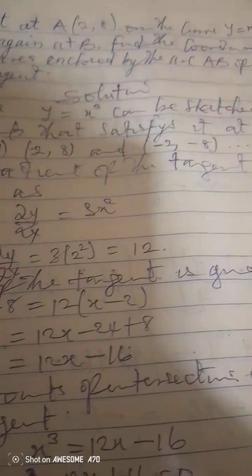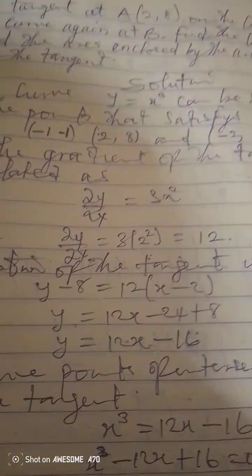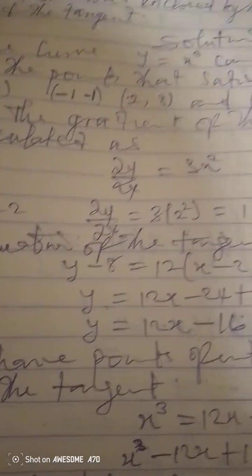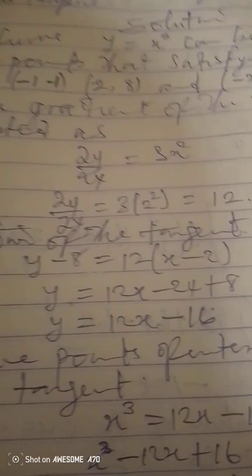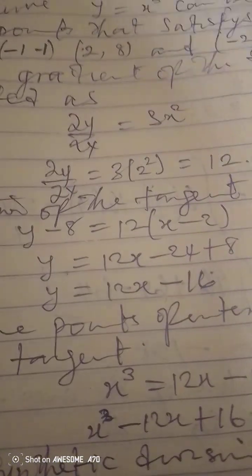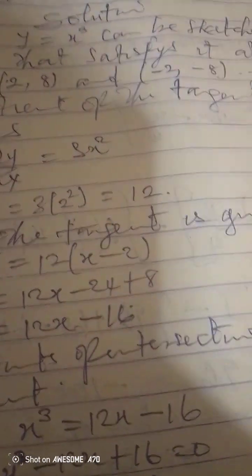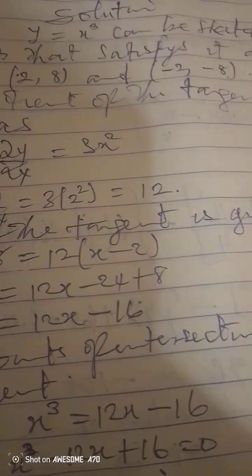So let's find the gradient of the tangent at the point (2, 8). Here we differentiate y. dy/dx is equal to 3x squared. So at x equals 2, dy/dx is equal to 3 times 2 squared, which is equal to 12. So the gradient of the tangent is 12.